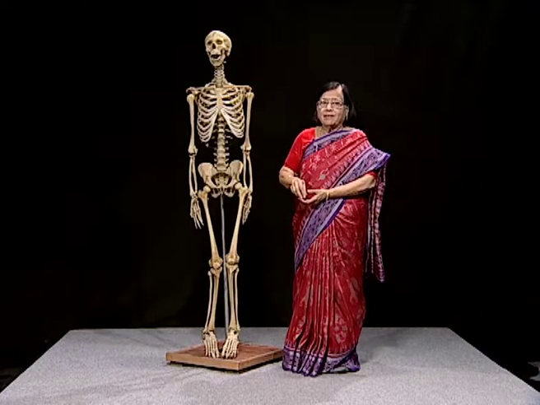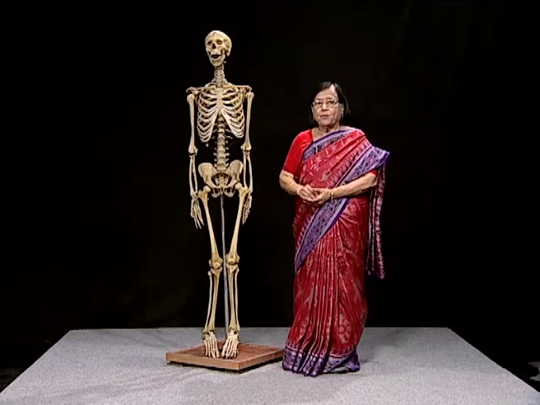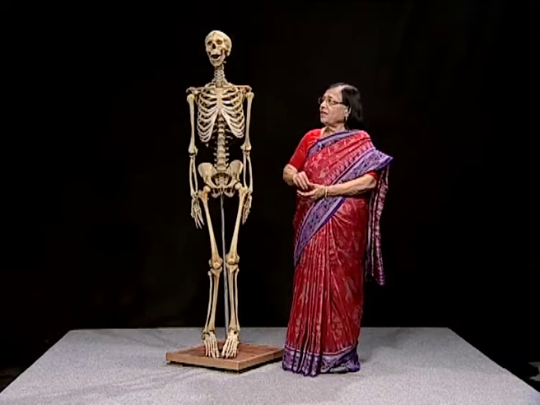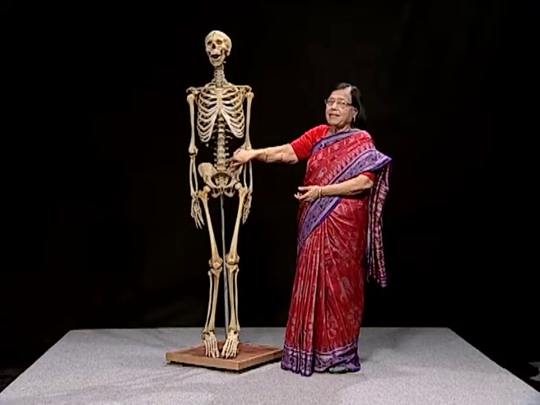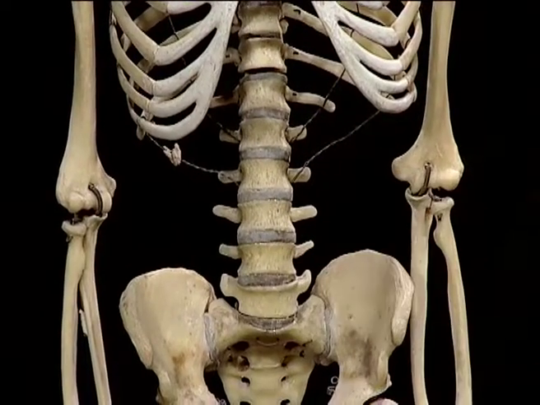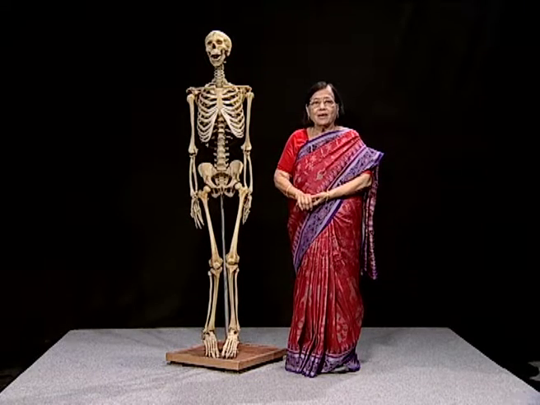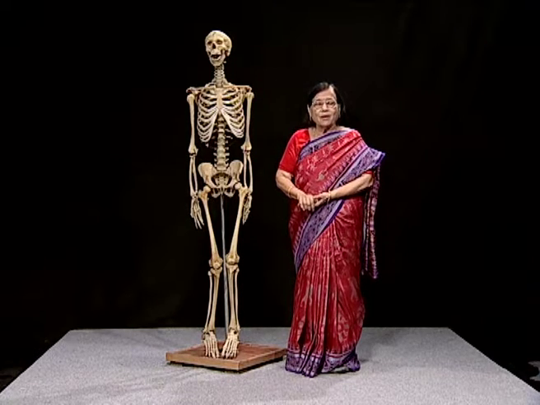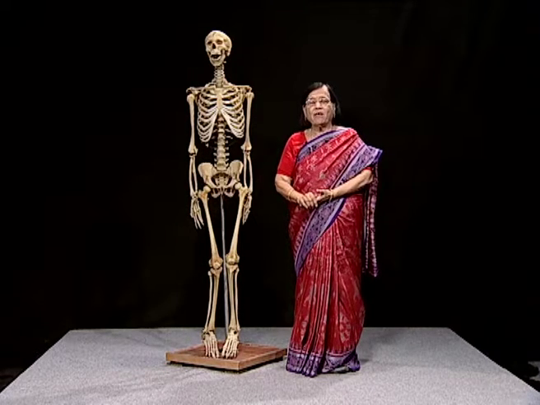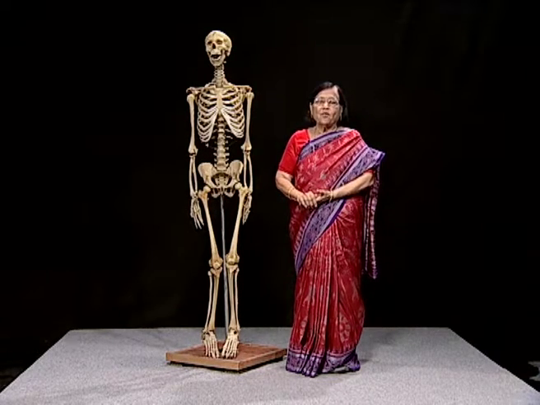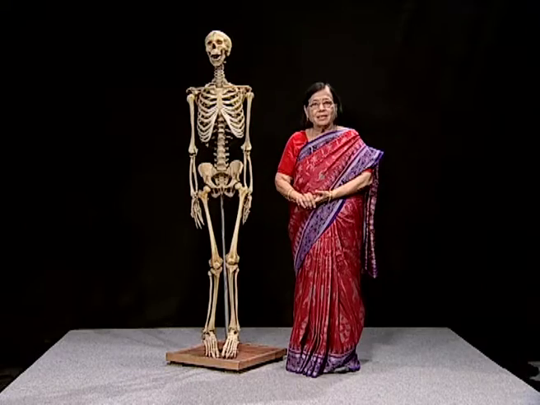Through that canal runs our spinal cord, and see what nature has provided, a kind of protection for the soft spinal cord, which is running from this point up to this point, and it is covered by these vertebrae on all the sides.